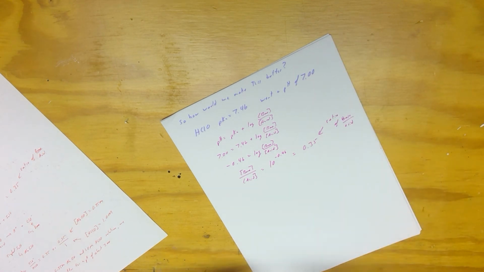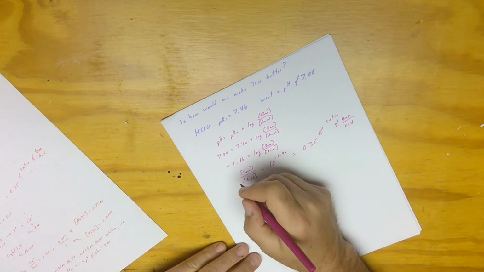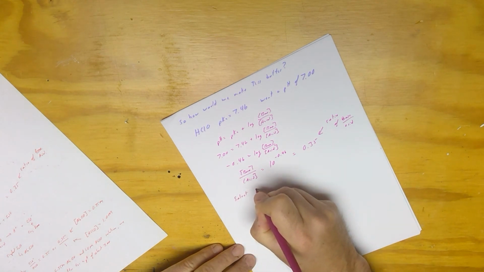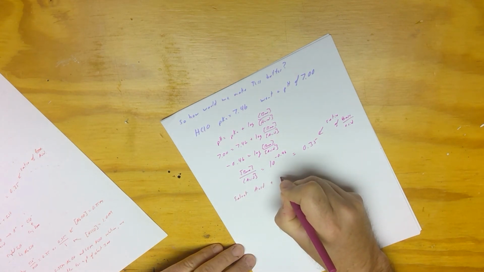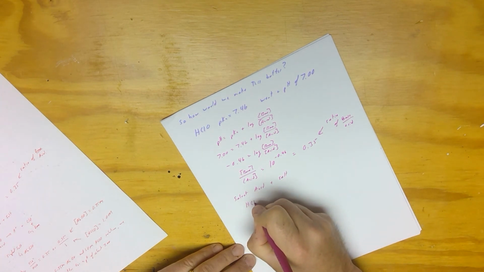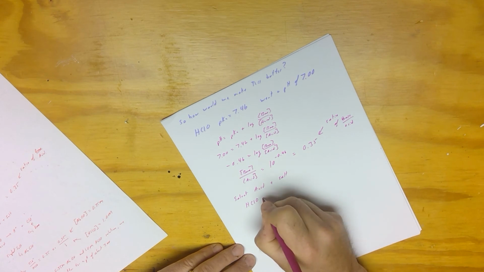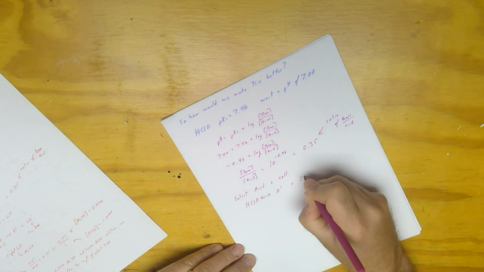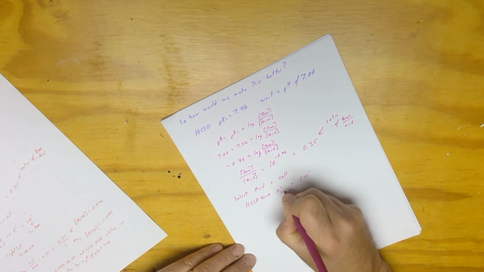So now, how do we actually do it? Well, we need to select the acid and salt. We already selected the acid. We said we're going to use HClO, and that will go into H plus and ClO minus.